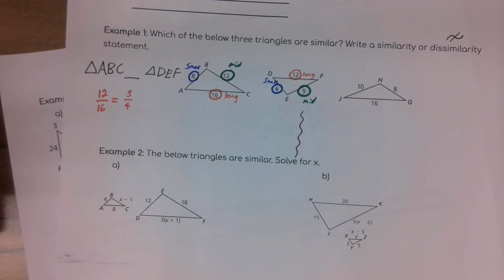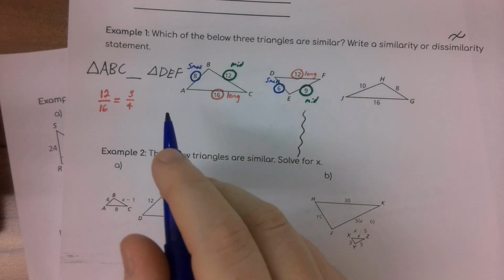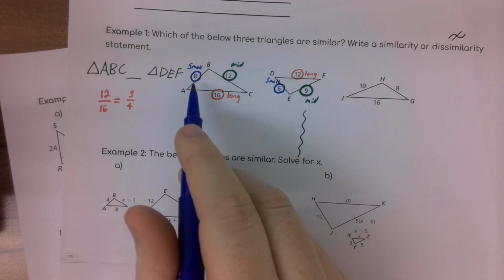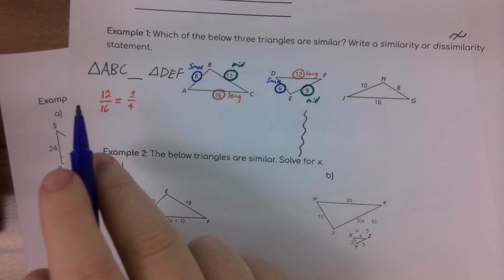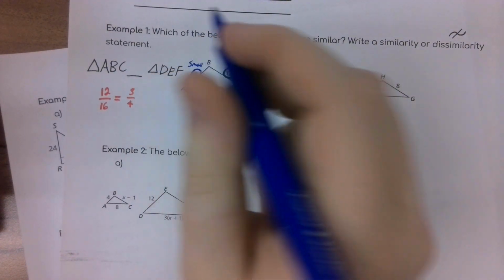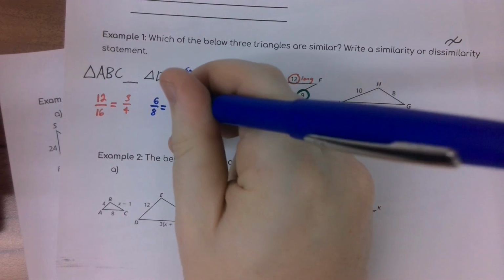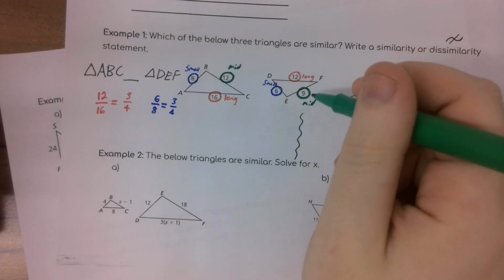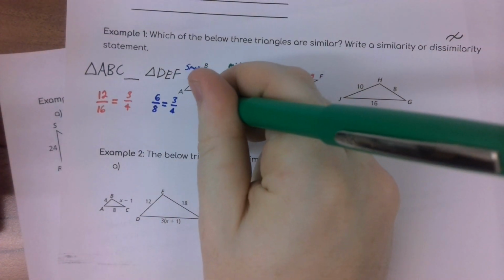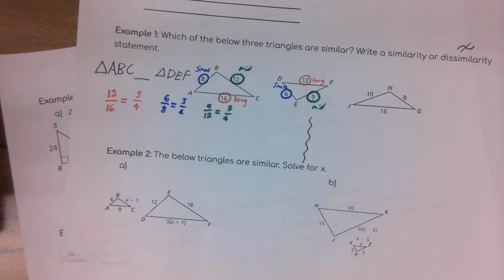Okay, so the scale factor so far we think is 3/4, but we need to check the others. 6 over 8 is what we'll do next, because 6 is the smallest on the second triangle, 8 is the smallest on the first one. So we do 6 over 8, and oh, wouldn't you know it, it's also 3/4. Cool. Last but not least, we compared the medium lengths, 9 to 12. And 9 over 12 is also 3/4. Cool.